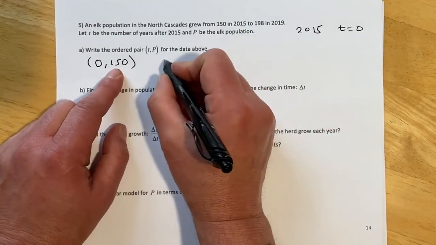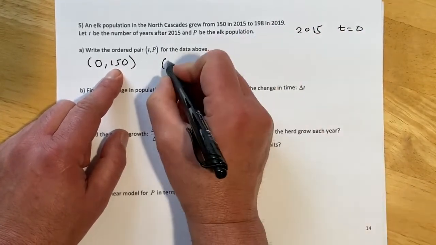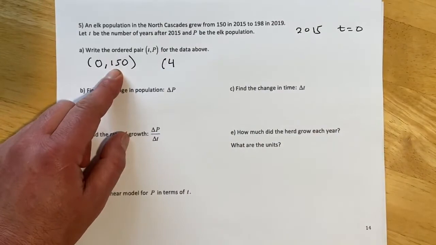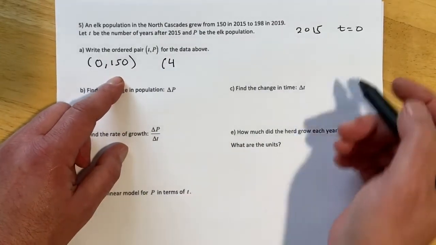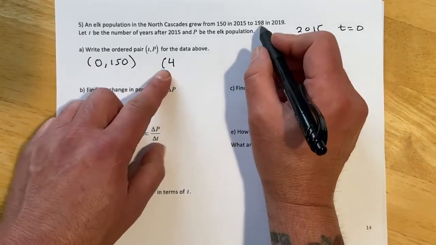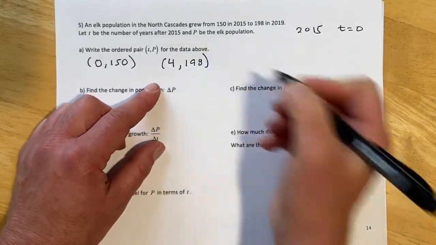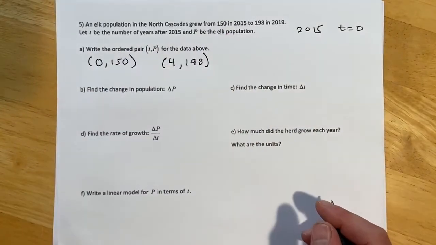And then the next time we're given is 2019, which is 4 years later, so we're going to let that be 4. And what it lets us do is not put giant numbers into the formula we're making. We get a little bit cleaner numbers to work with. And at that time, the population is 198. So that would be our ordered pair for this data.